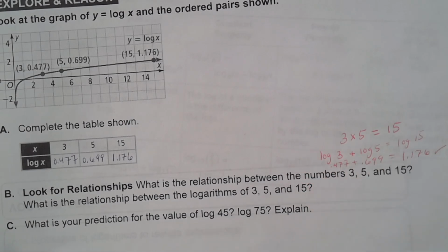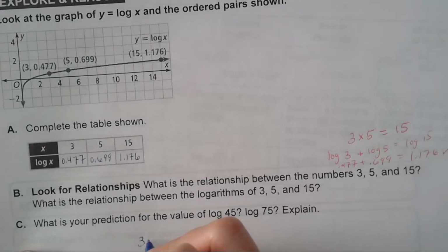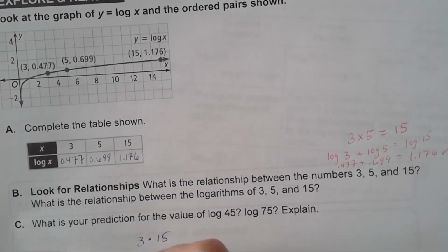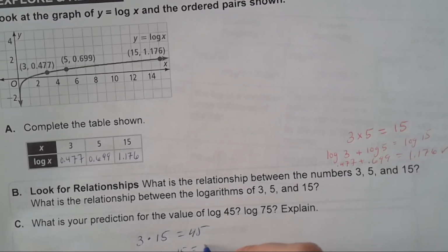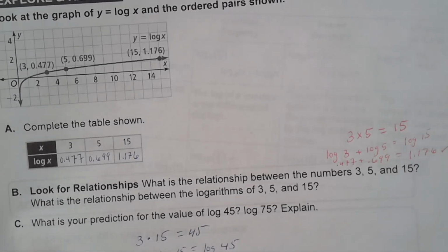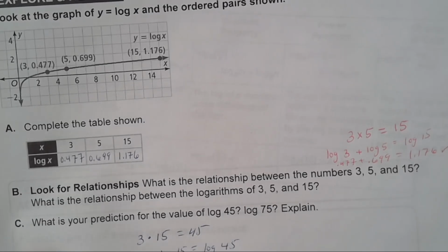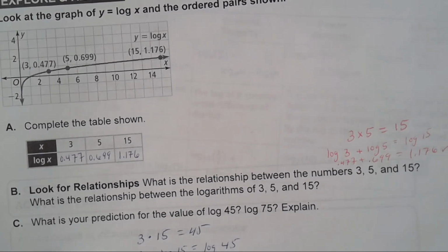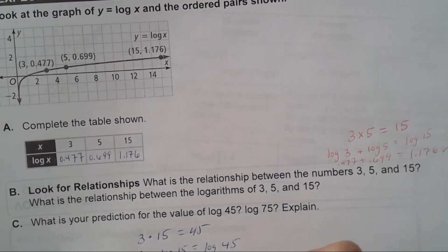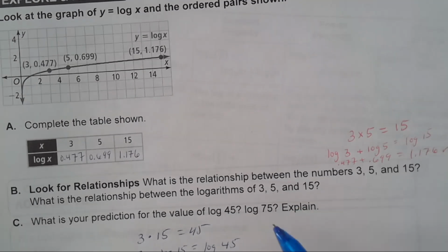So a prediction here could have been, how do I get 45? I would take 3 times 15. So if I take the log of 3 and add it to the log of 15, I should get the log of 45, which would be 0.477 plus 1.176, which would equal 1.653. Okay, how do I get the log of 75?